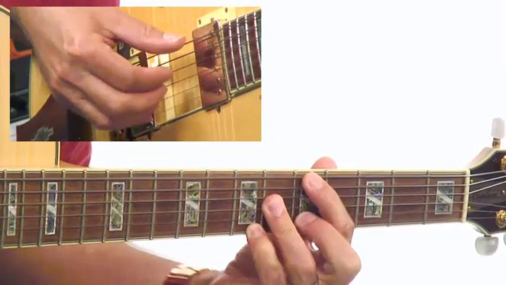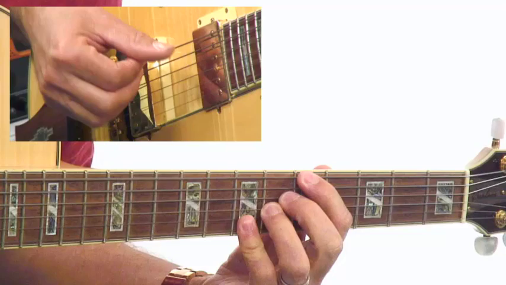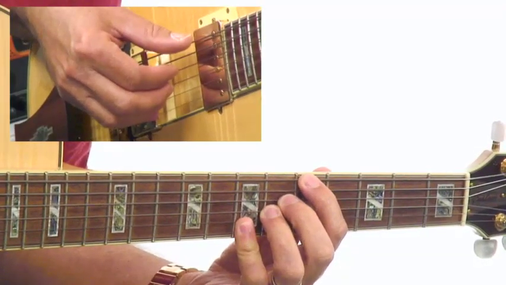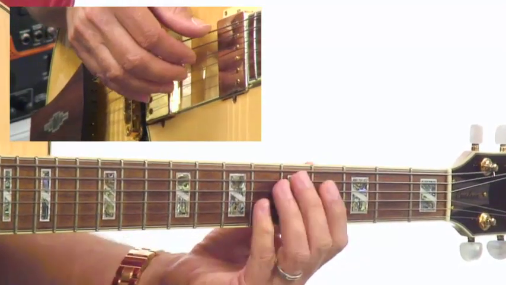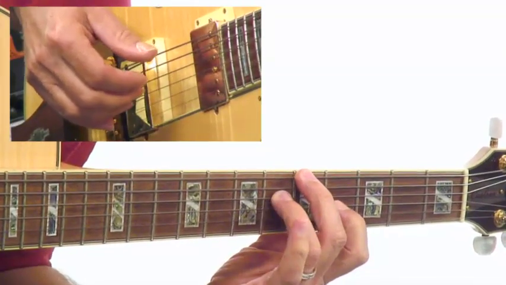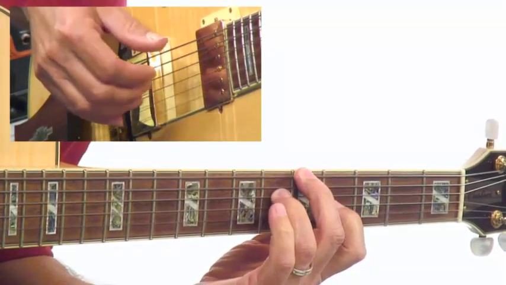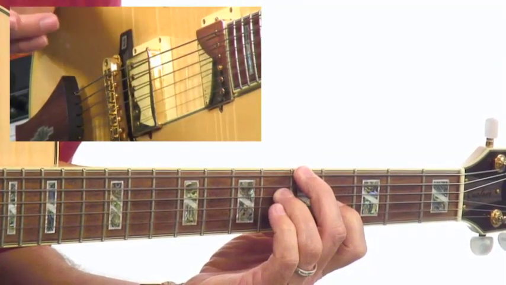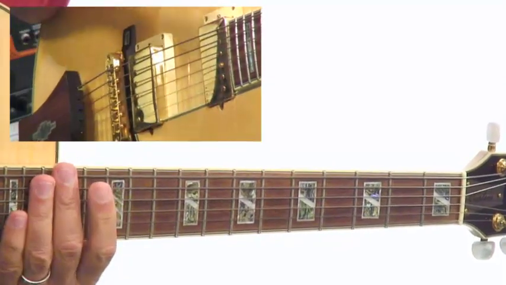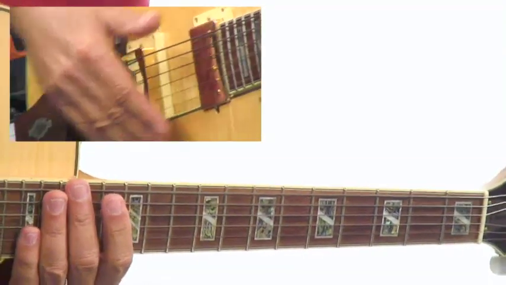I can add a 9 up on top. I can start adding all kind of things. And then if I want to, I can maybe move down and drop the 3 down to the 2. But in doing so, I lose the 3. Well, here's where these other diagrams are going to help you.